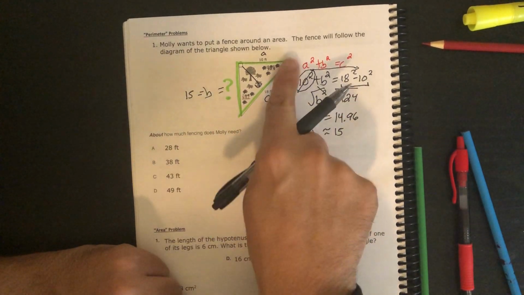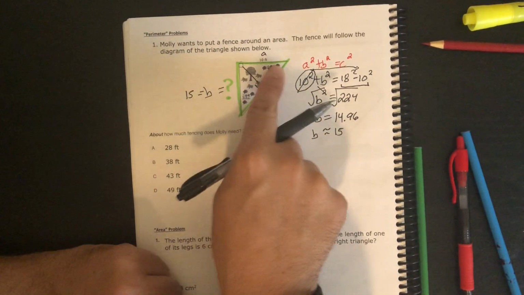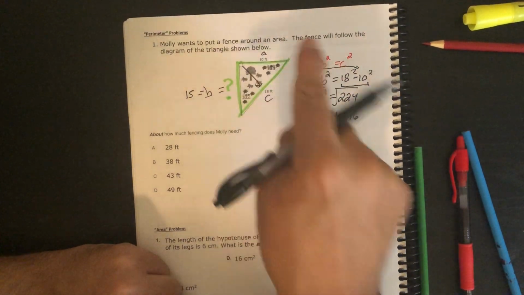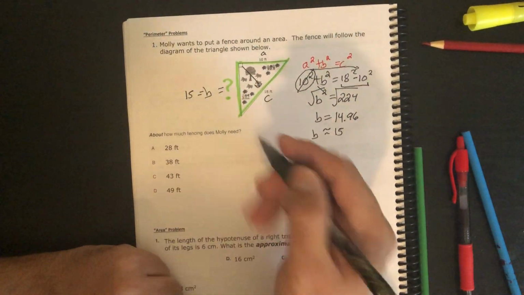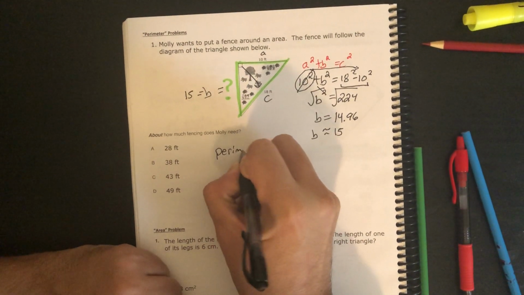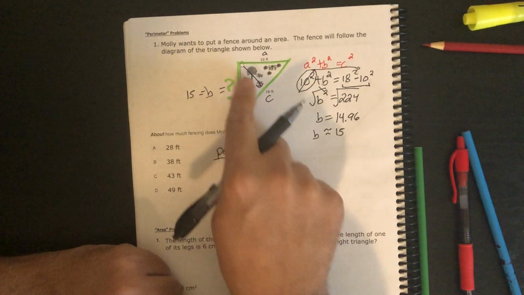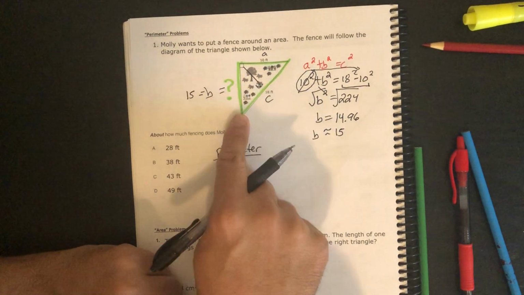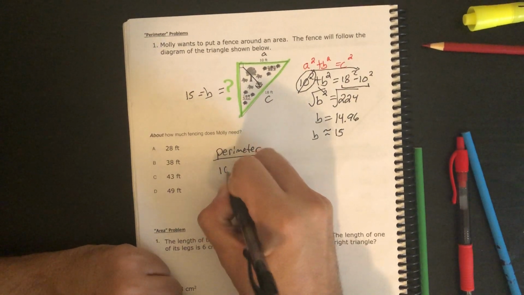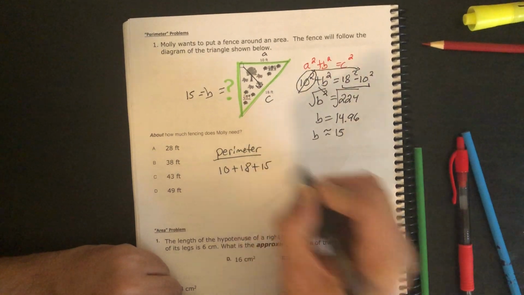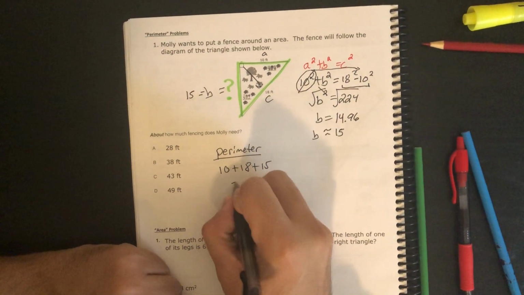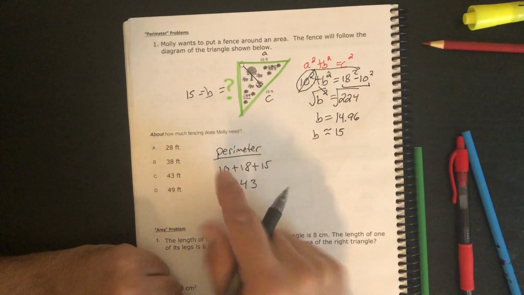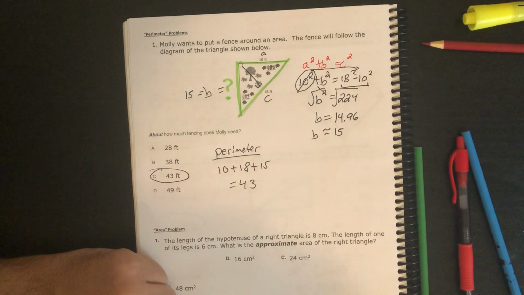And because they were asking me how much fence I'm going to need around the whole thing, that is known as the perimeter, because we're going to have to add 10 plus 18 plus 15, okay? And that will tell me how much fence she's going to need to enclose the whole piece of land. So 10 plus 18 plus 15, and I believe that gives you 43. 10, 25, 30, yep, 43, okay?